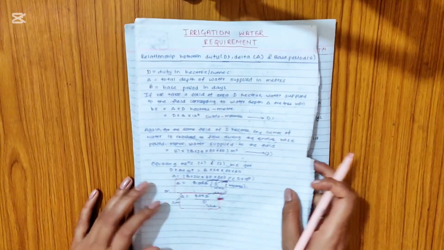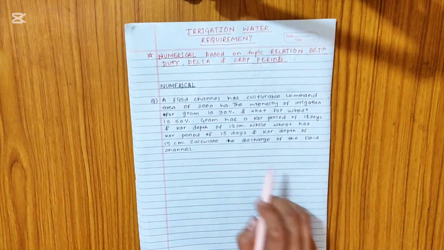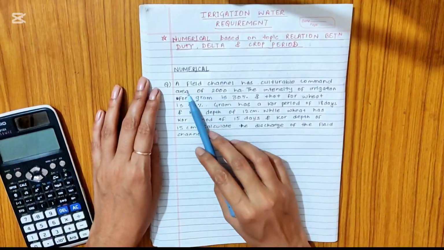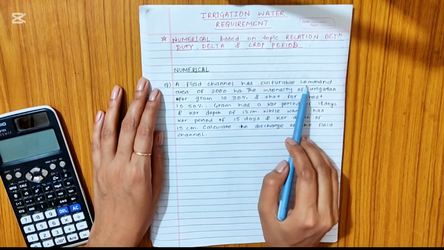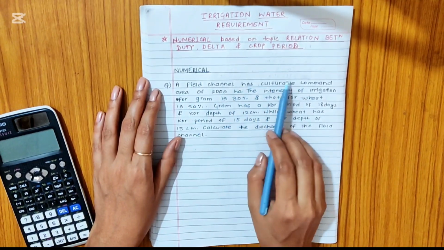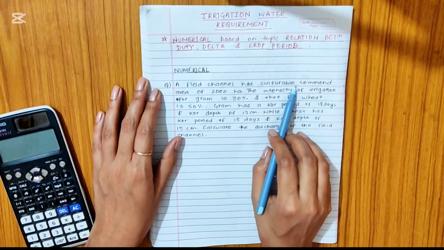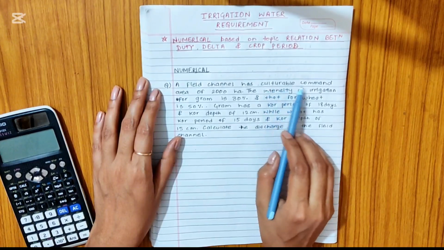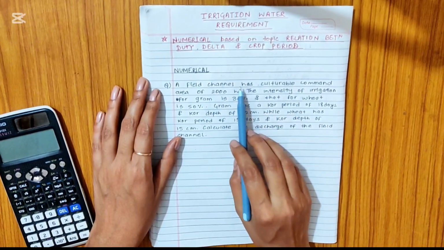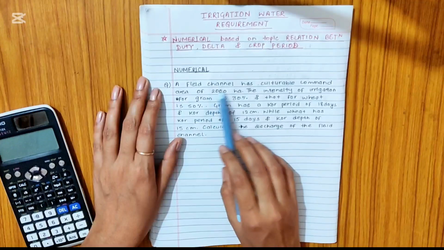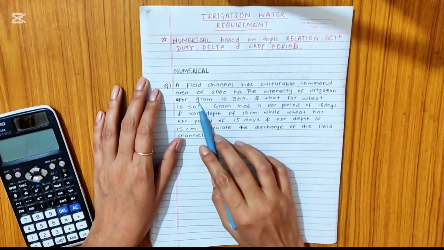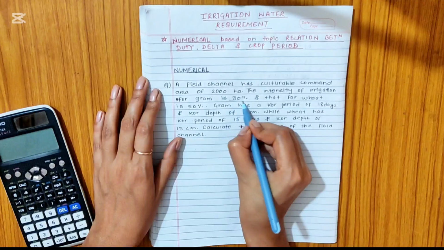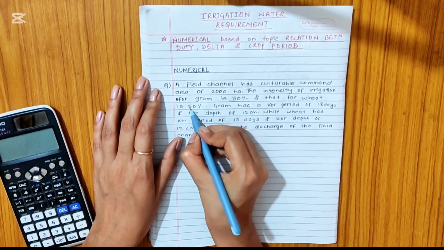So this is the numerical that we are going to solve today. The given numerical is: a field channel has a cultivable command area. In the command area we have cultivable command area and non-cultivable command area, where the cultivable command area is the total area which we can irrigate. It is given as 2000 hectares. The intensity of irrigation for gram is 30% and that for wheat is 50%.